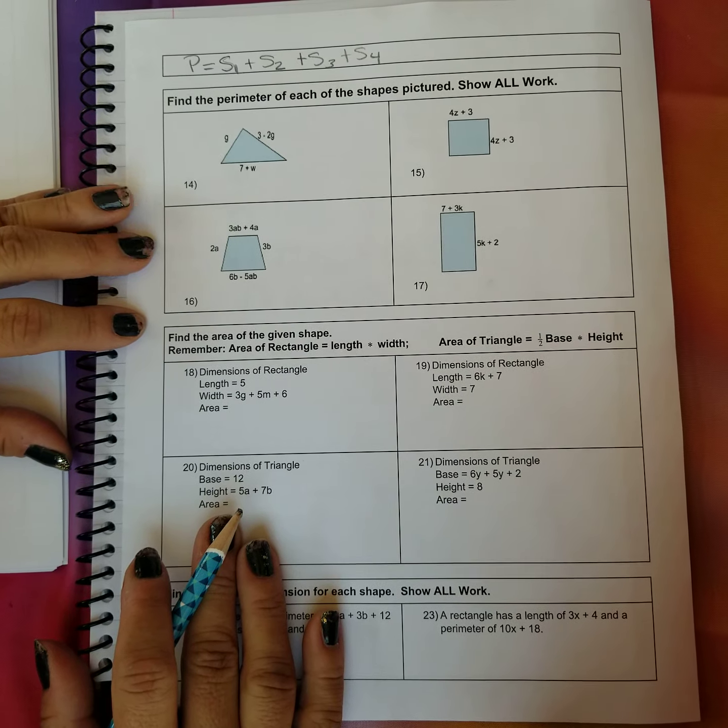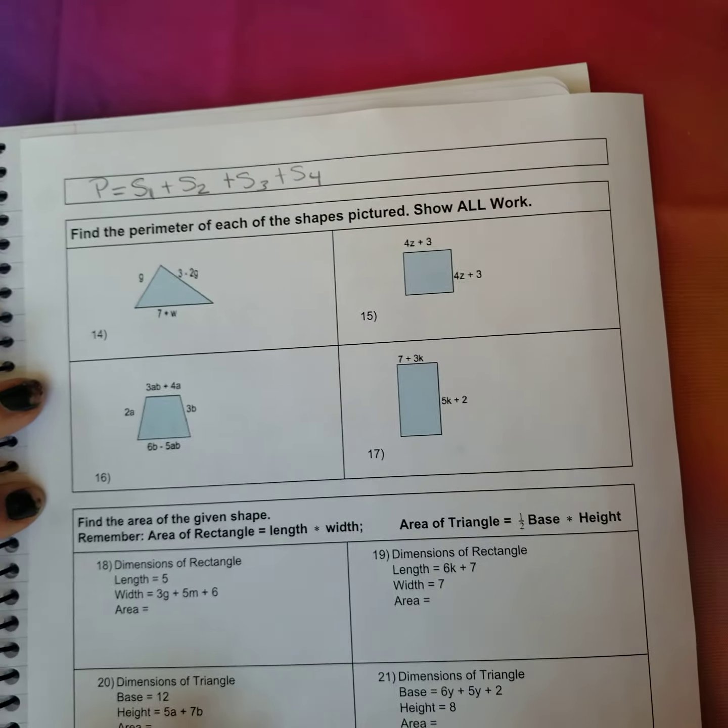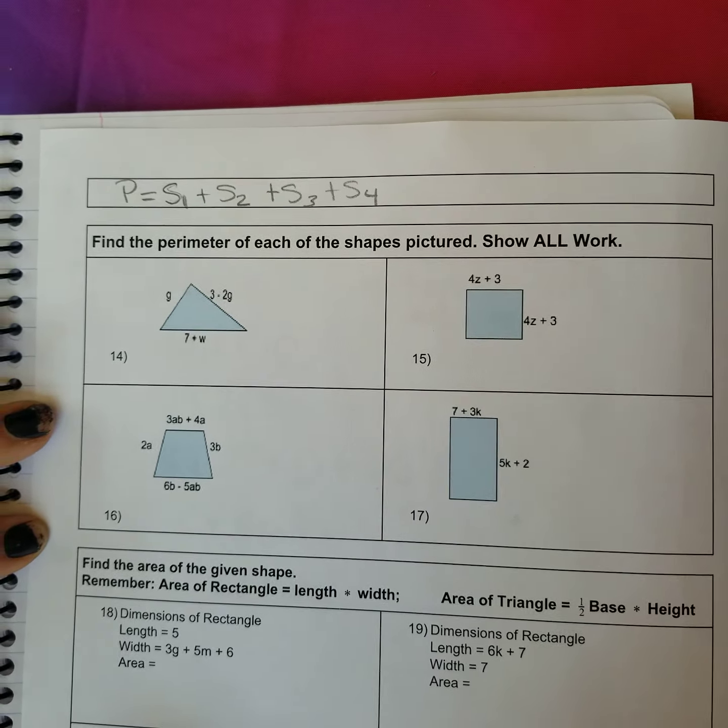Now these are a little tricky. Find the perimeter.